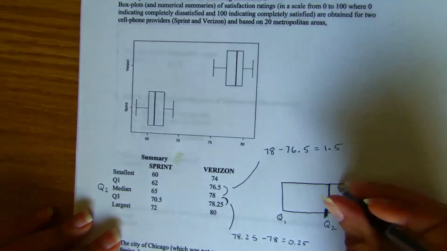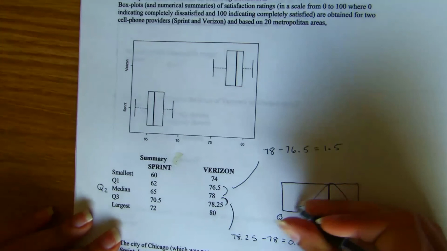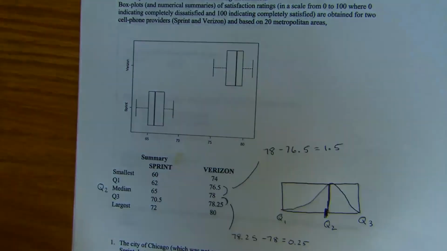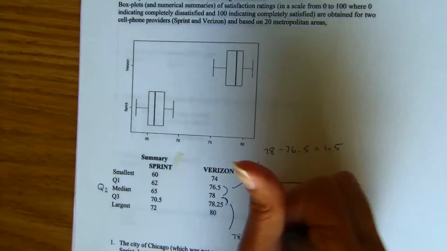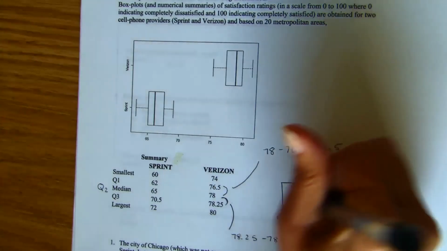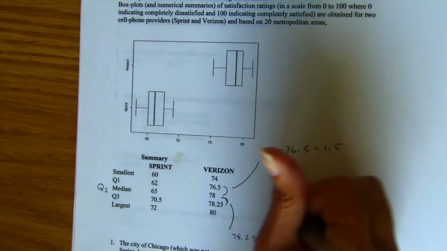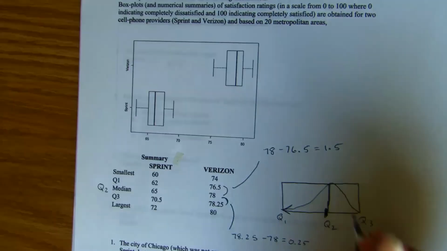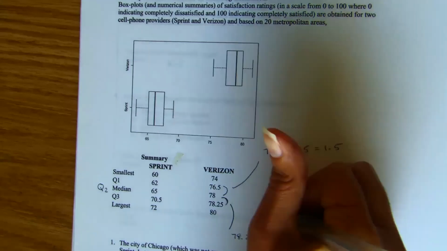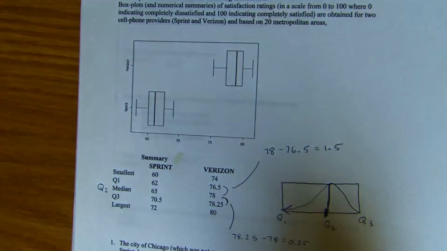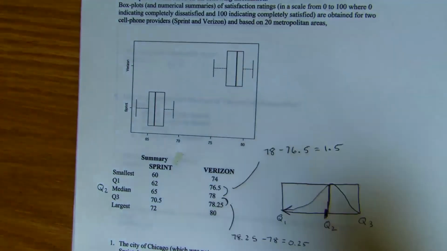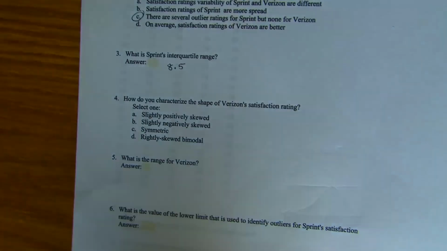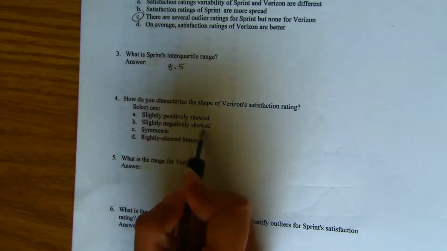To determine skewness, I always draw an arrow in the direction that the curve is going. You can see that this is going this way. So it is skewed to the left because we're going to the left, and left skewed is the same as negatively skewed. So if we look at our answer choices, it's slightly negatively skewed, B.